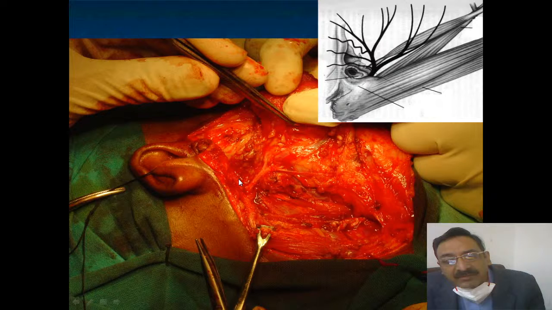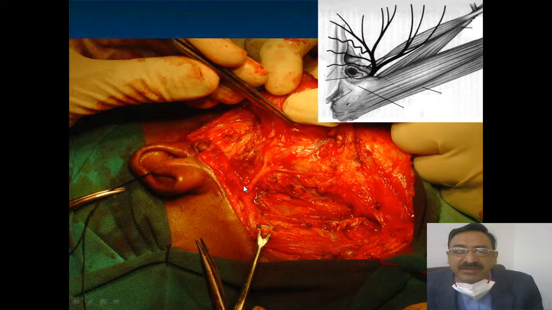The medialmost part of this cartilage is what we call the tragal pointer, and the nerve is a centimeter deep and maybe a little bit inferior to it. A centimeter deep and inferior to this, you will find the nerve trunk exiting from the stylomastoid foramen. This diagram again shows the bony external auditory canal, and the nerve will be a centimeter below the start of the bony canal or the end of the cartilaginous canal. What you see here is the posterior belly of digastric, and this nerve will be just above it.